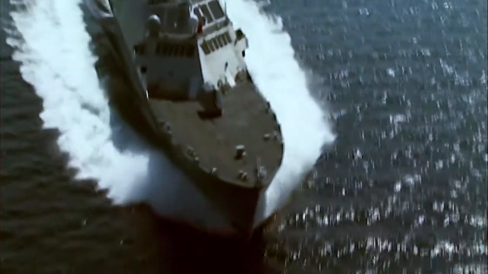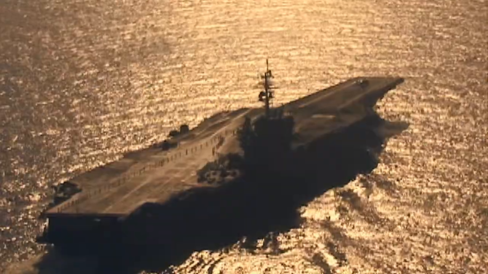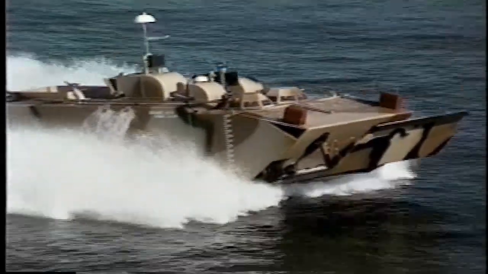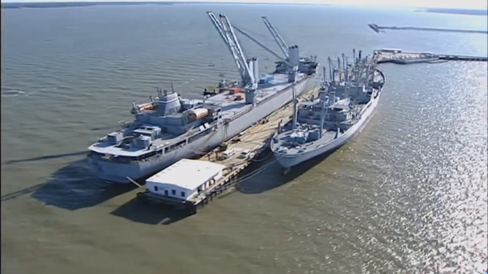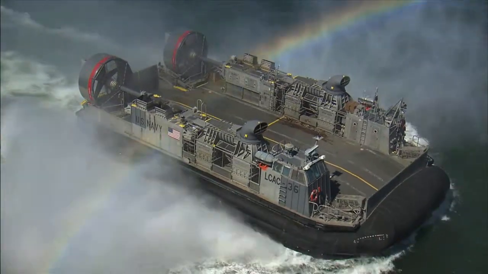Whether it's a cruiser, an unmanned vessel, or a submarine, the purpose of the ship determines what it should look like. For instance, with an aircraft carrier, you see the shape of the ship is dictated by what it's supposed to do. Some ships need to go fast. Others need to carry heavy loads. But no matter what the job is, the design has to be safe and smart and not waste energy.